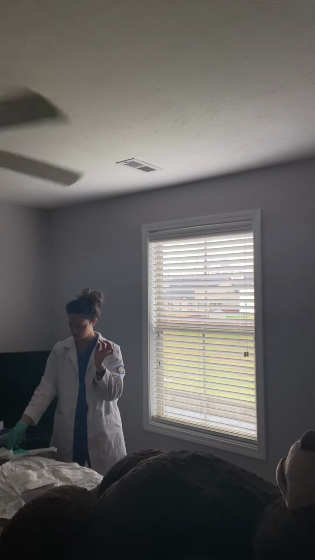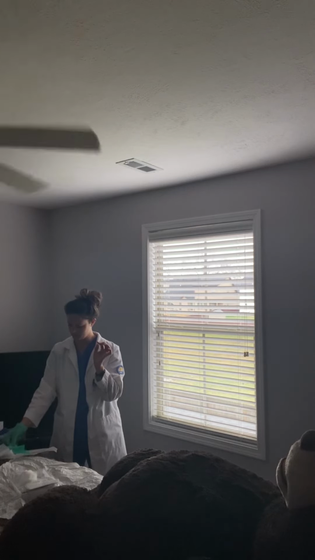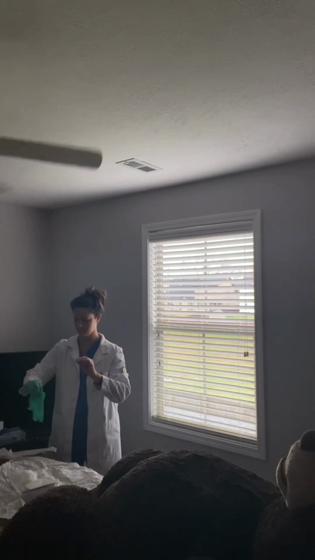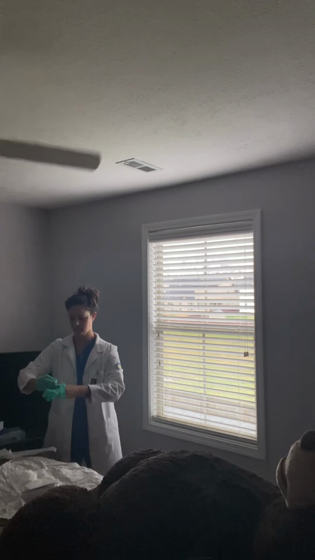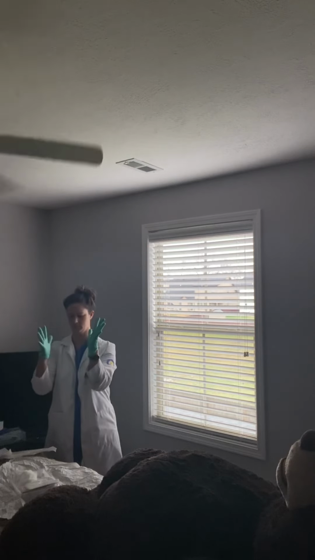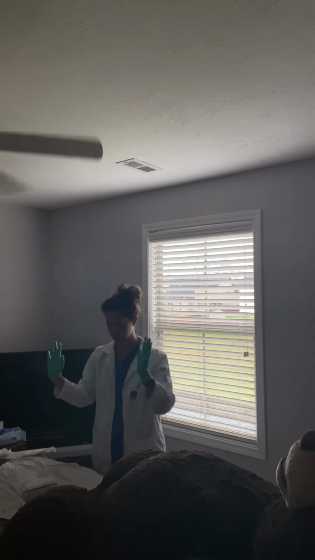Then you're going to take this one and grab the inside. And making sure you don't touch. So you've got it inside here. Pull it down. Okay, so now that I have my sterile gloves on, not going to touch that field anymore.